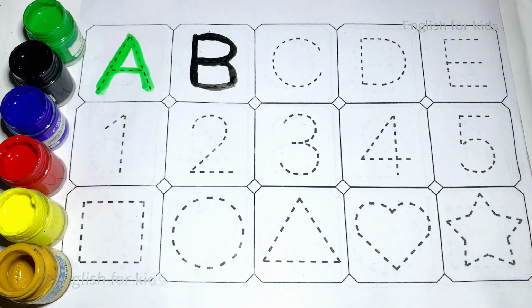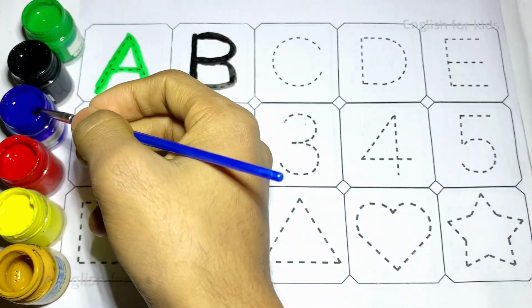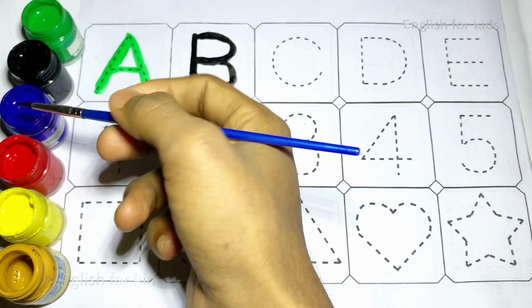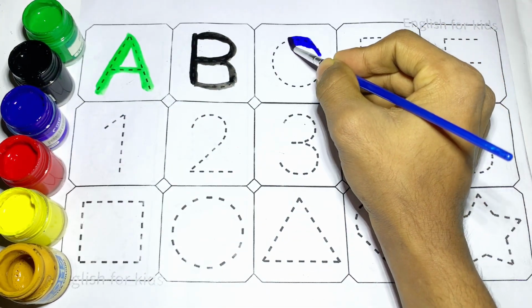Kids, now draw C. C for cat, C for cow. The alphabets of C, and use blue color.